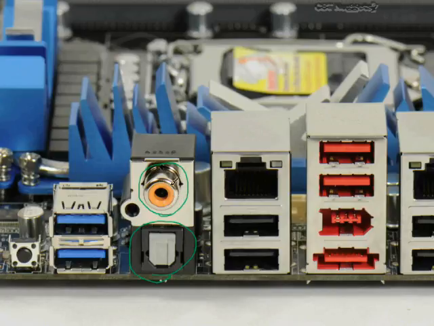So, for example, with either one of these, I could plug a cable into this, and on the other end of either one of these cables, I could plug it into my home stereo system or any other high-end audio device that would be able to use and appreciate digital sound.